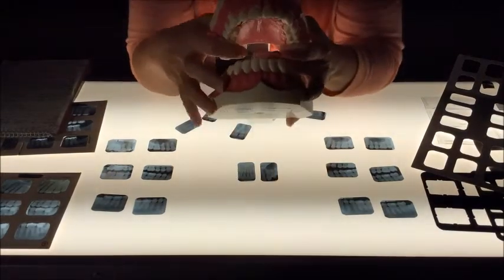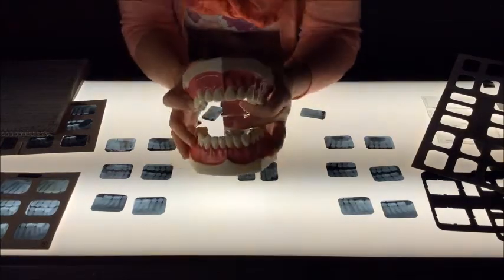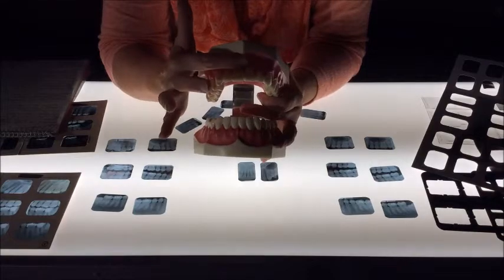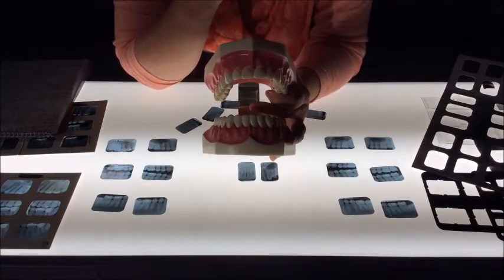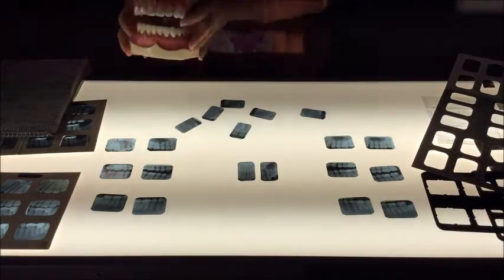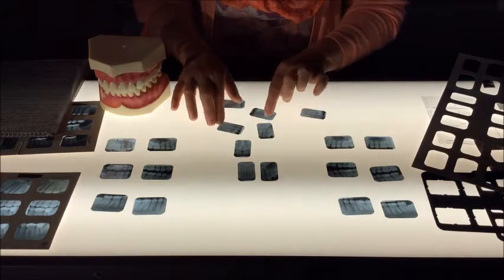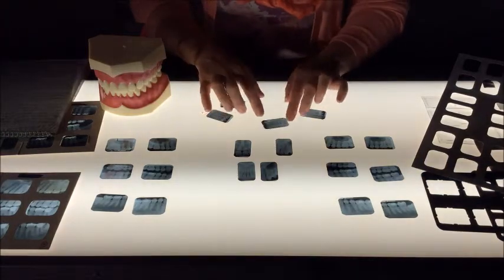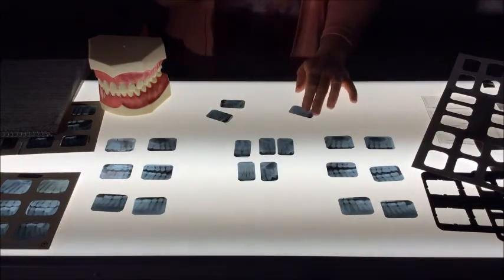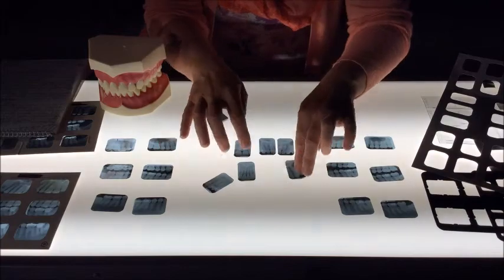Remember, I mentioned to you that the maxilla is hollowed out by maxillary sinuses in the posterior area, but as we come towards the front, we have the nasal cavities. So it will appear like a white lining with a black cloud up above. So we want to look at our films that have a white line with a dark cloud up above the white lined area.